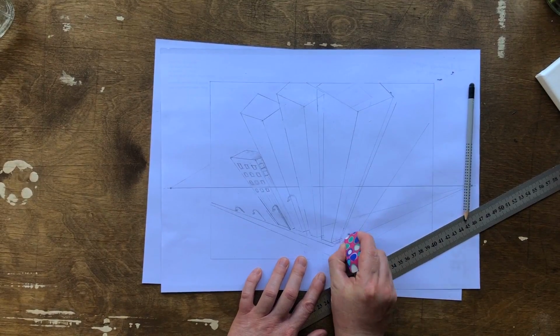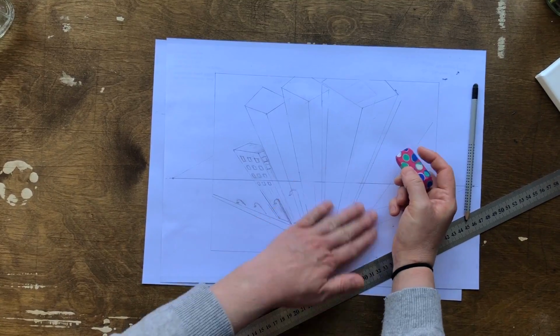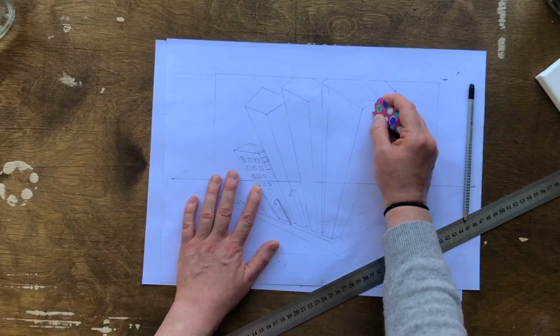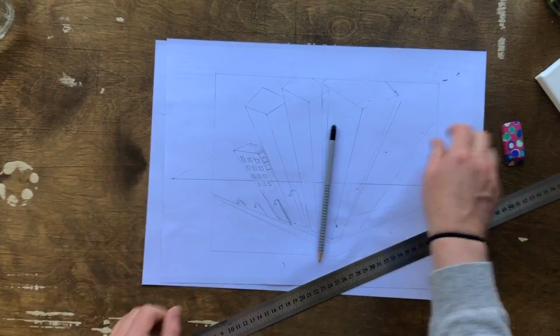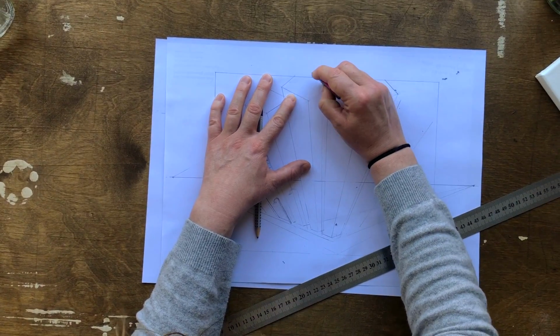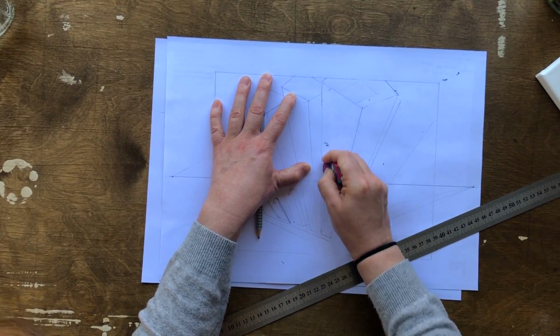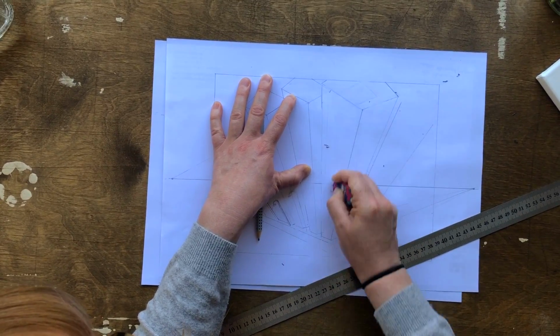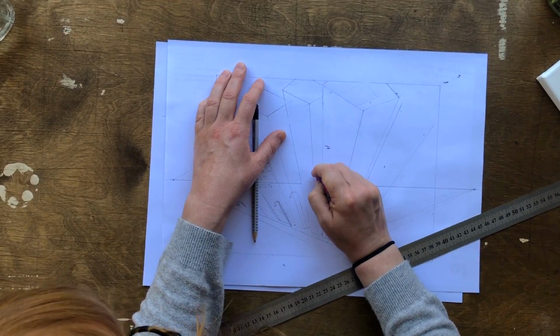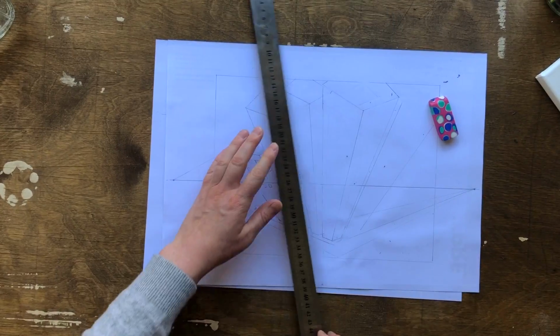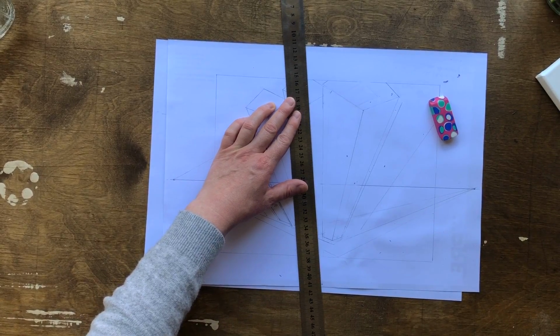I've just changed that curve of my building to make it a little bit more in line with what was going on in the picture. So we'll erase those other lines. And then we have to erase this building here because you're not going to see it anymore. So you see your city starting to come together.